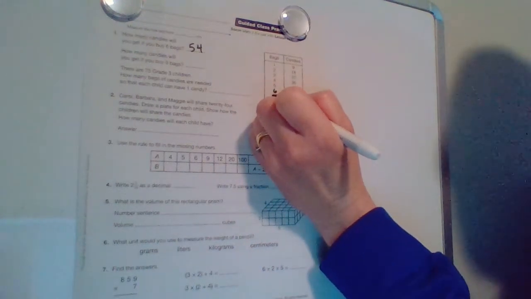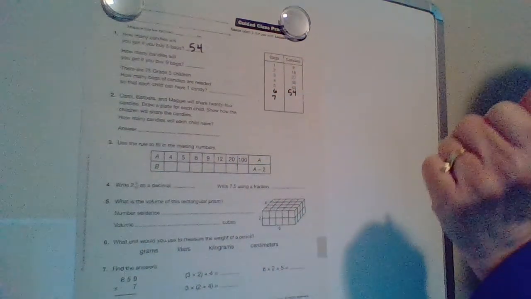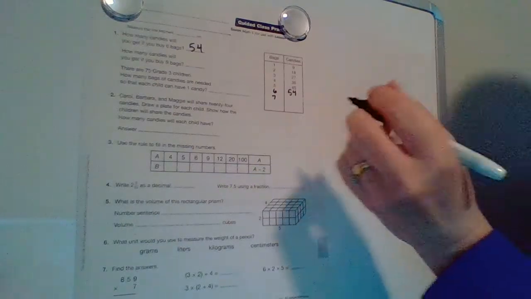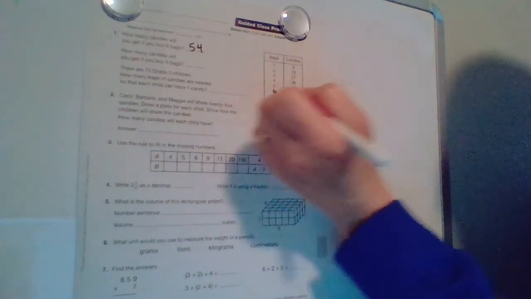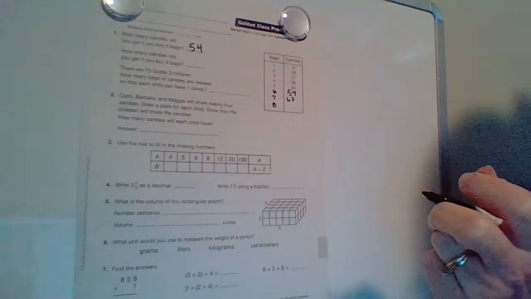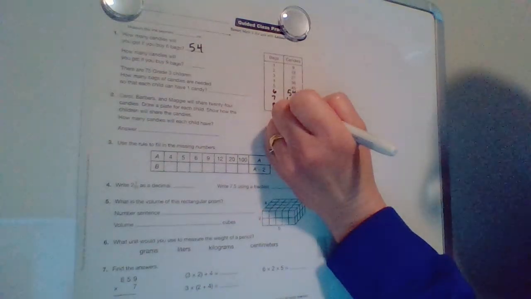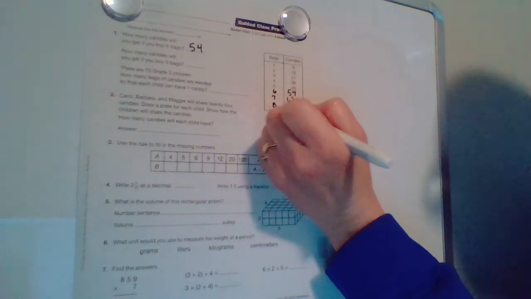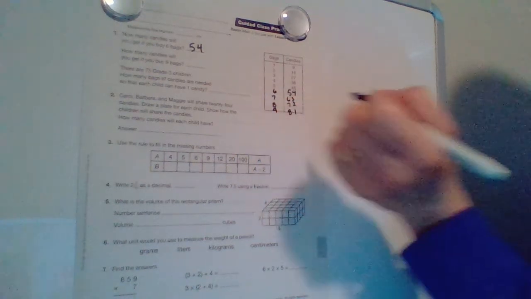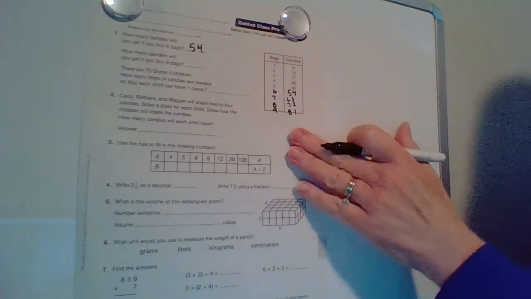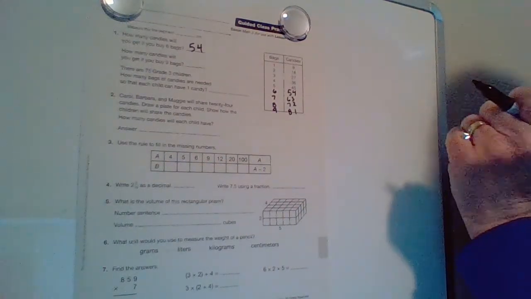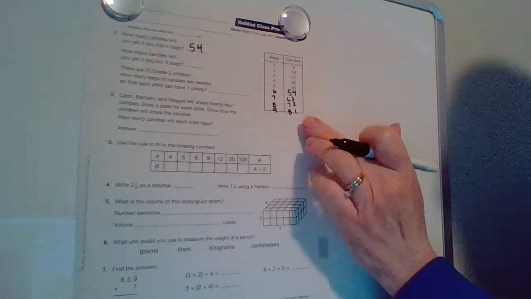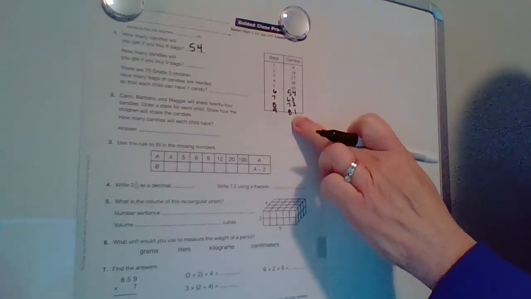Well, let's keep going. 7 times 9 is 63. 8 times 9 is 72. 9 times 9 is 81. Now we went down to 9 because if you look at the next question, it says, how many candies will you get if you buy 9 bags? And our answer is right there.